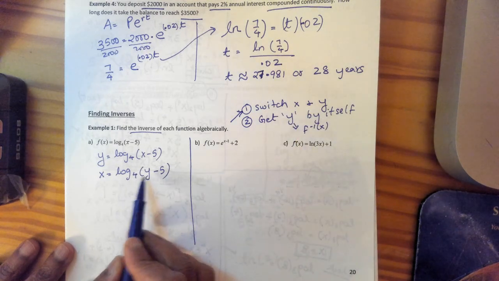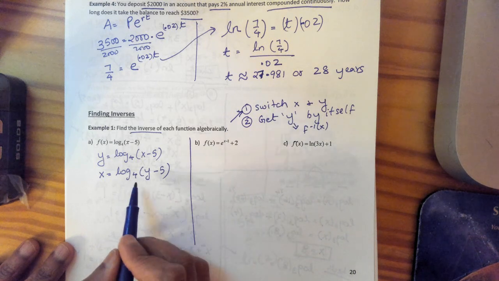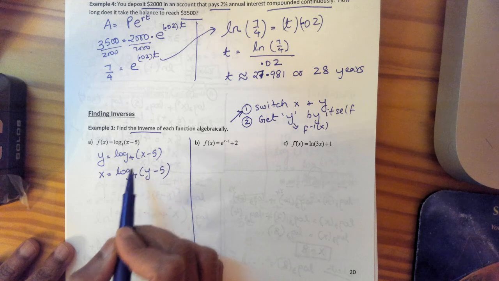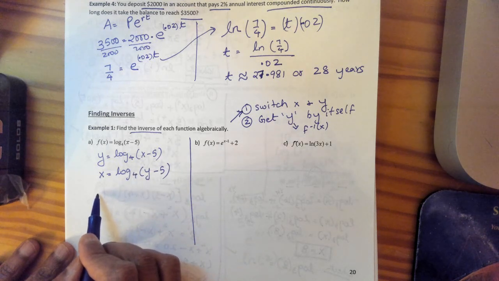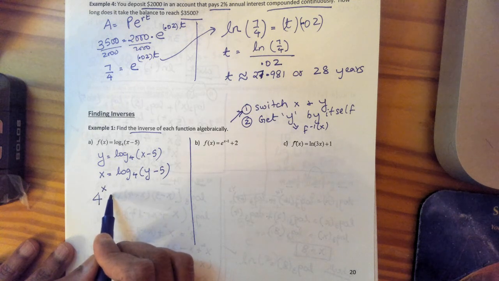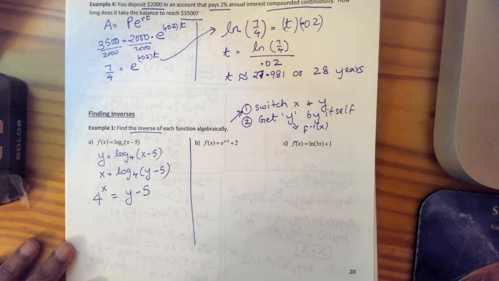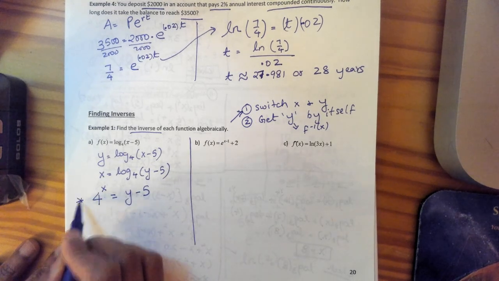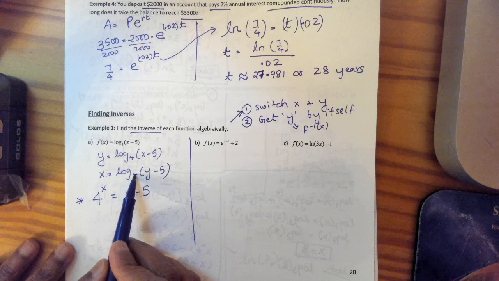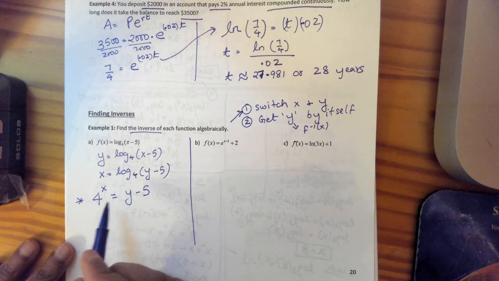How do I extract this y, which is an input for log? We do the opposite. We rewrite this in the form of an exponent, as long as the log is by itself, which it is. So my base is 4, so 4 to the power of x equals y minus 5 as the output. I hope everybody understood how we did this. 4 is my base, this becomes my input for 4, and y minus 5 becomes the output. You switch the input and the output.